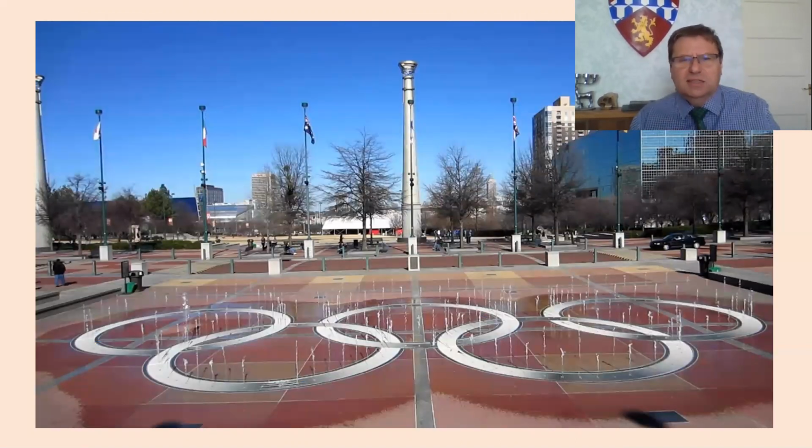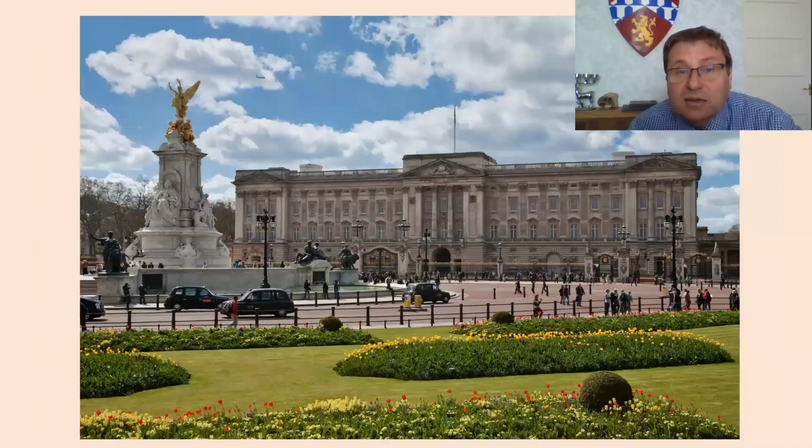What about this place? That's interesting. Now, we've had an Olympic Games in London. They also had an Olympic Games in Atlanta in 1996. So do you think this is where the Olympics were held in London or where they were held in the United States? What makes you think that? What are the clues? Look at the picture and decide.